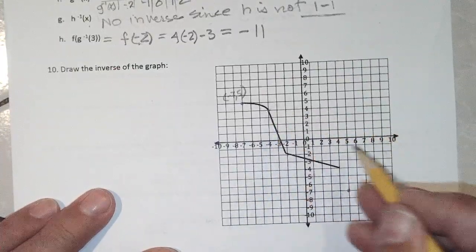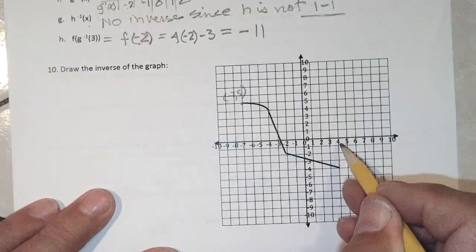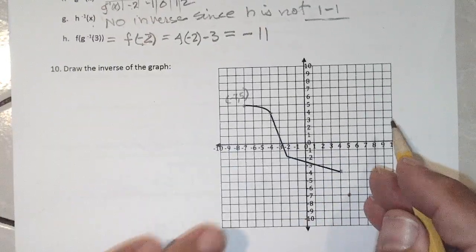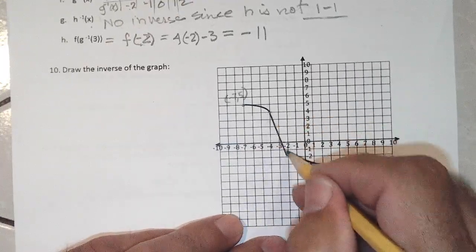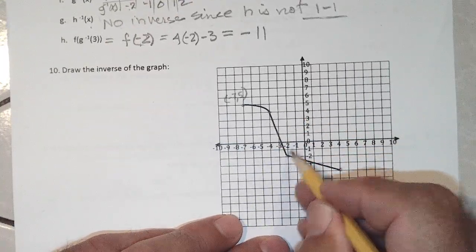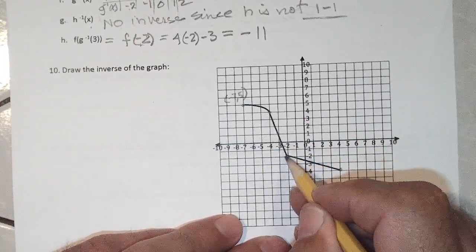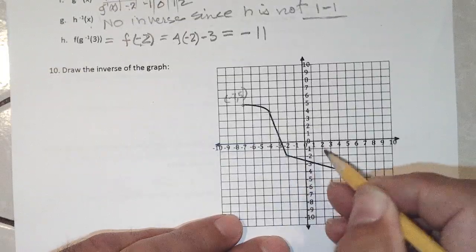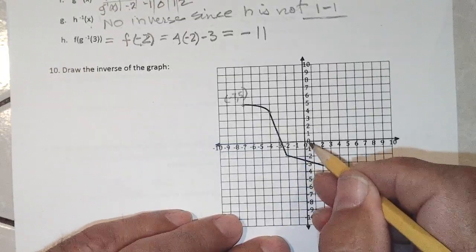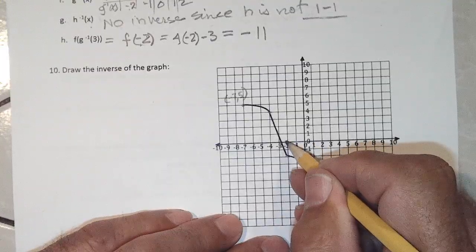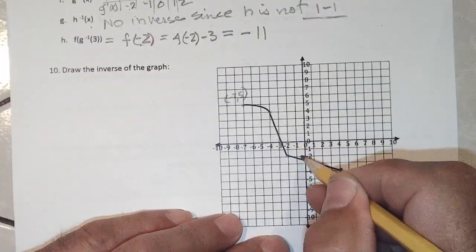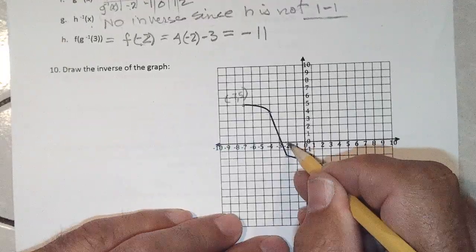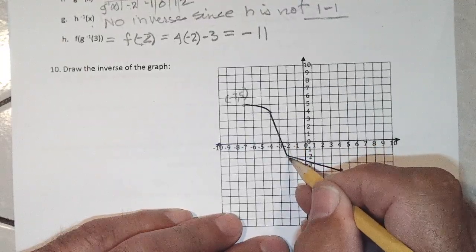So its inverse would be 4, minus 4. Here's another point. It's straight from there to here. This is a little less than minus 2, so it would go to a little less than minus 2 and a little over minus 2.